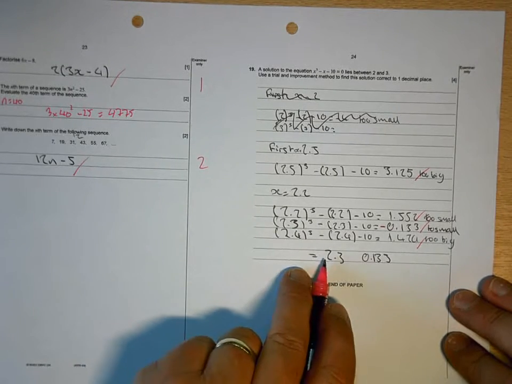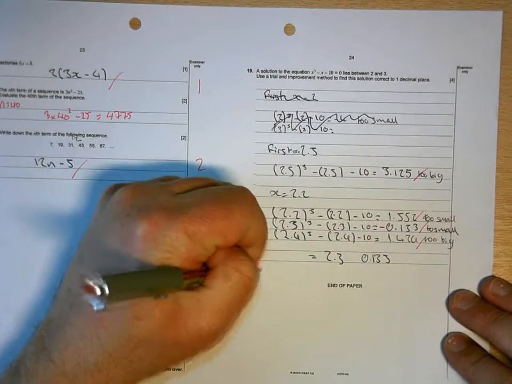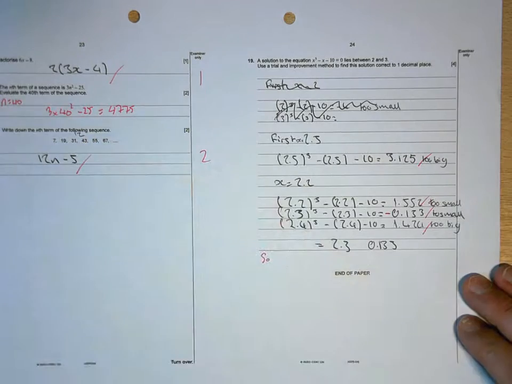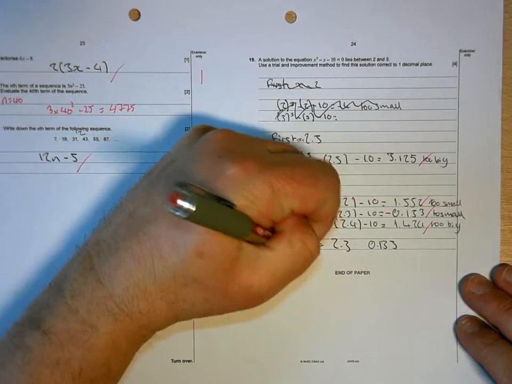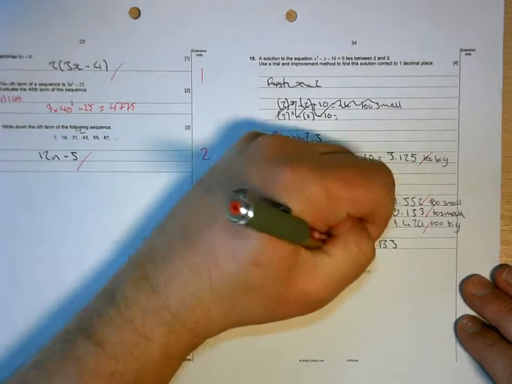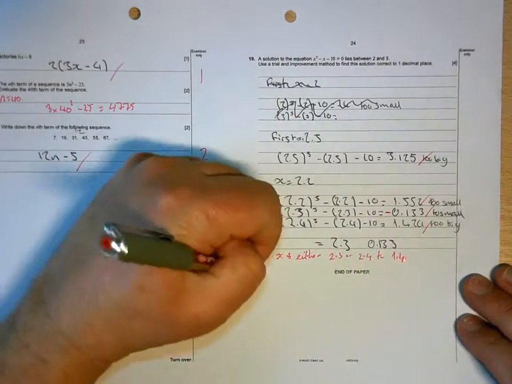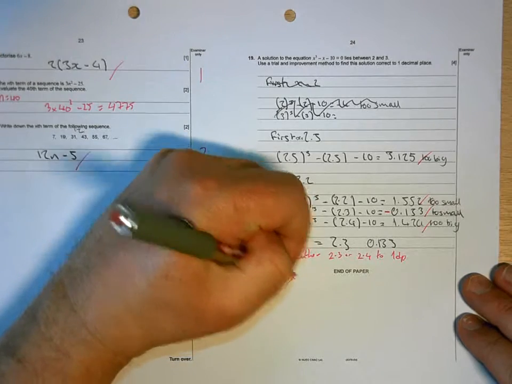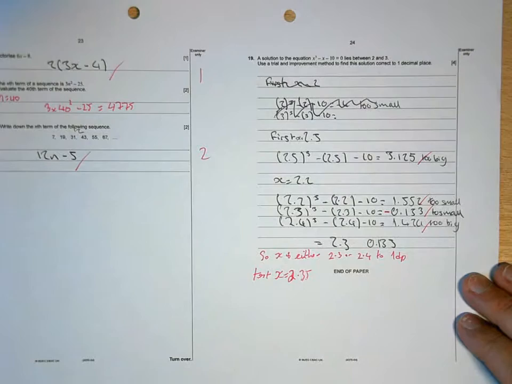So once you've done that, what you then do is you say, so 2.3 is too small, 2.4 is too big, so x is either one of those 2 consecutive numbers, 2, 1 dp. Then you test by going halfway, between those 2 numbers, which is 2.35.